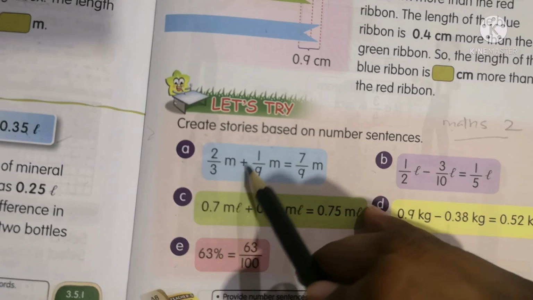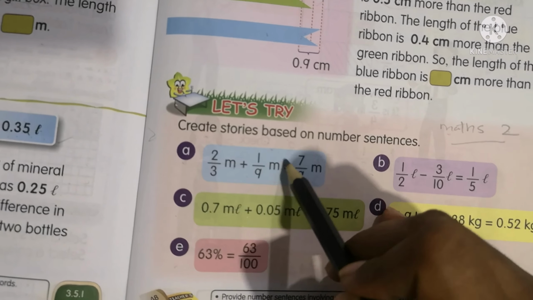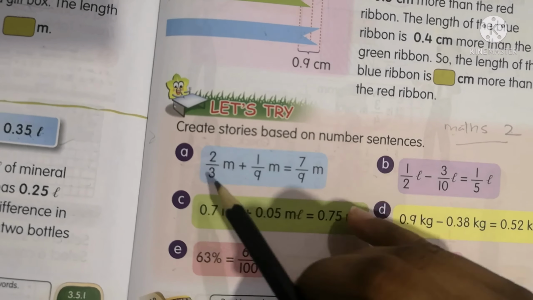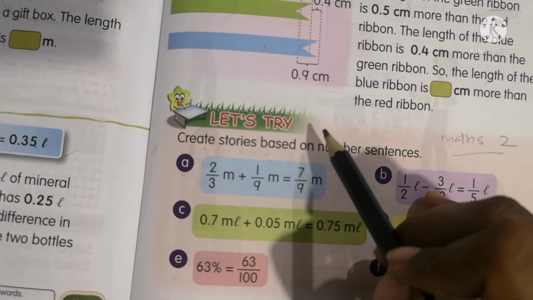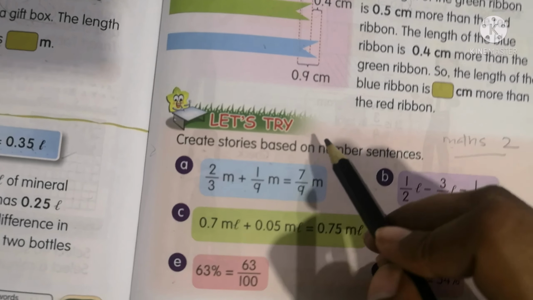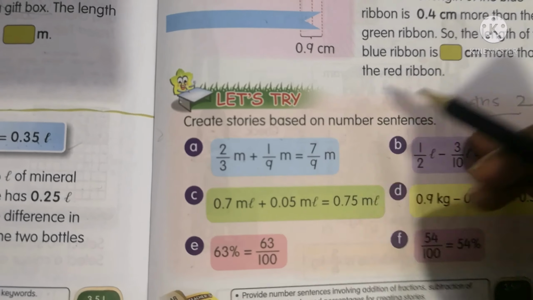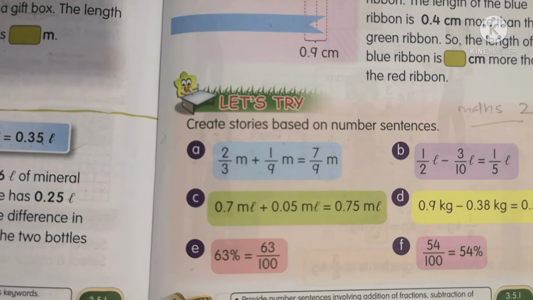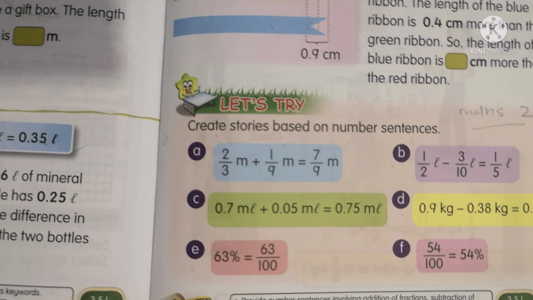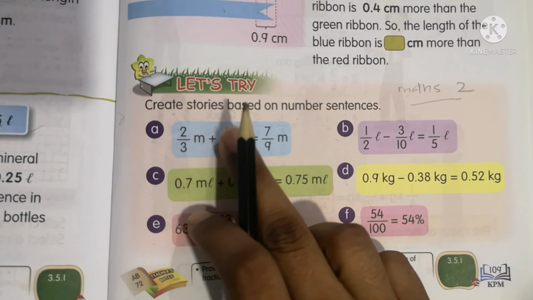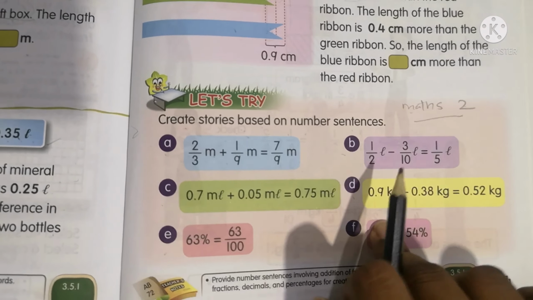Then I added another 1 over 9 meter of purple cloth to decorate the table. The total meter of cloth that I used is 7 over 9 meter. Okay, it's just an example. So I want you to do A, B, C, D, E, F in your Maths 2.